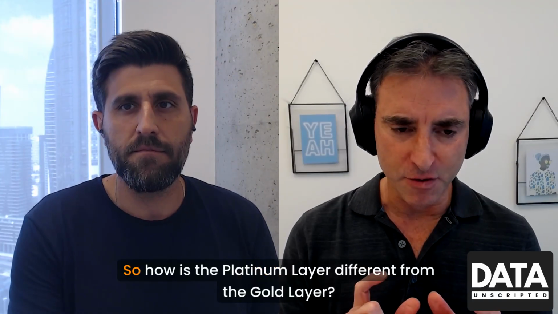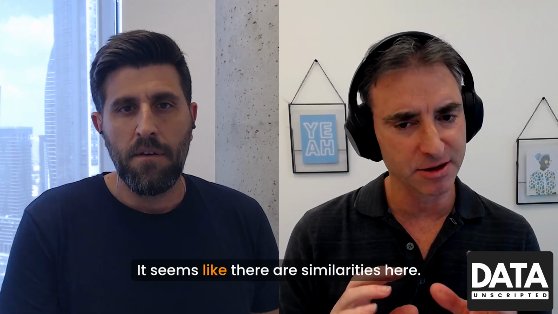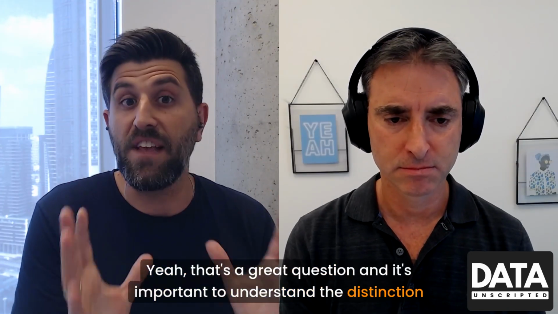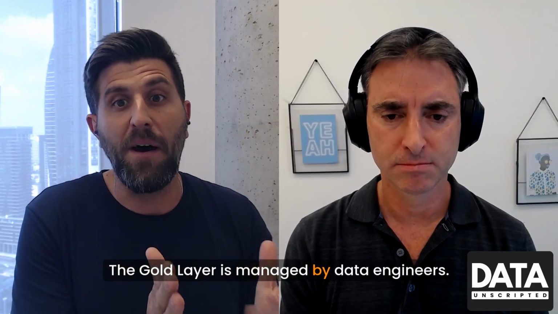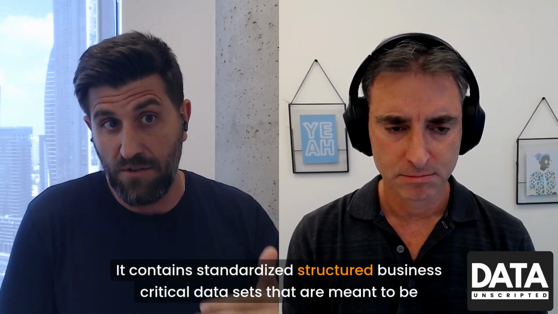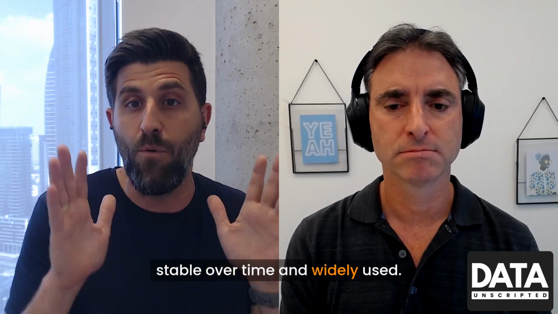Got it. So how is the platinum layer different from the gold layer? It seems like there are similarities here. Yeah, that's a great question, and it's important to understand the distinction here. Let's start with the gold layer. The gold layer is managed by data engineers. It contains standardized, structured, business-critical data sets that are meant to be stable over time and widely used.